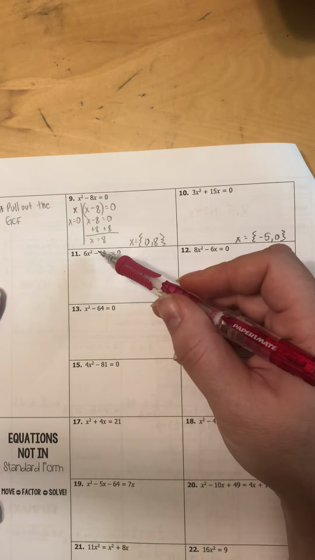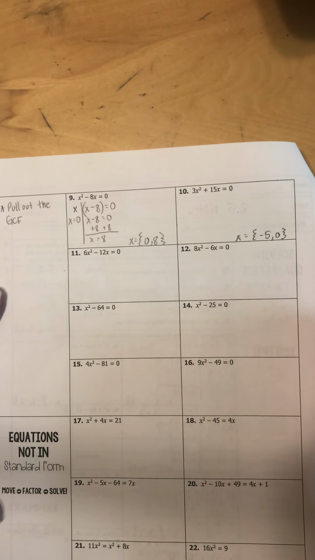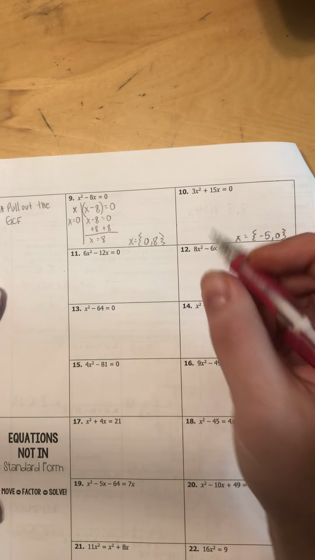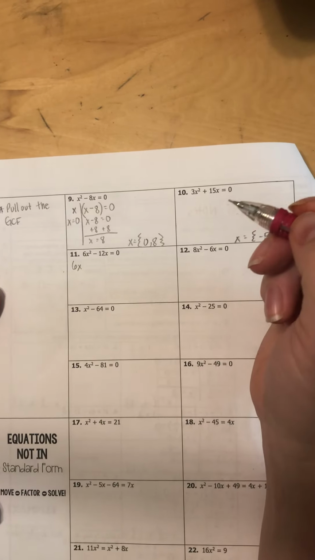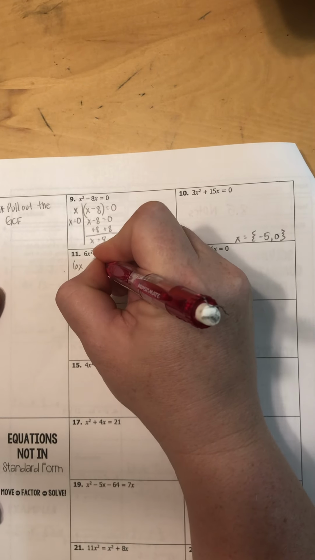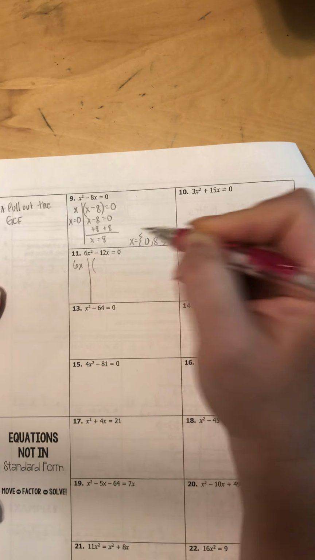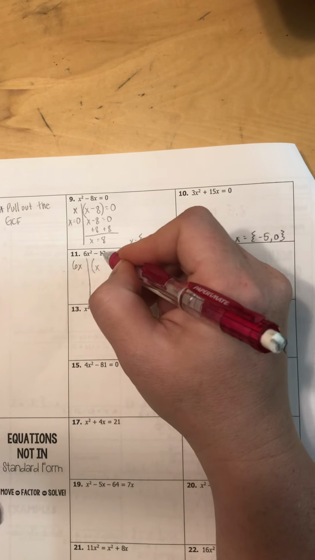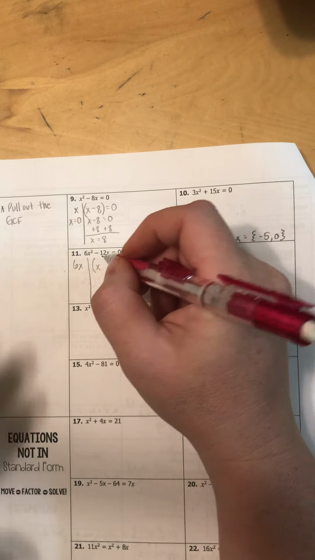So 6x squared minus 12x, what do they each have in common? What's the greatest factor that you can pull out of them? And in this one, you can actually pull out a 6 and an x. So I'm going to pull out a 6x in front. And then what is left is going to be in my parentheses. So 6x, I need an x. And 6 times what is negative 12? It's going to be negative 2.